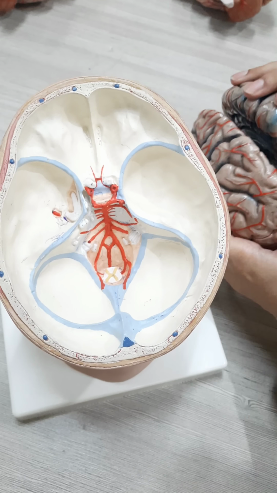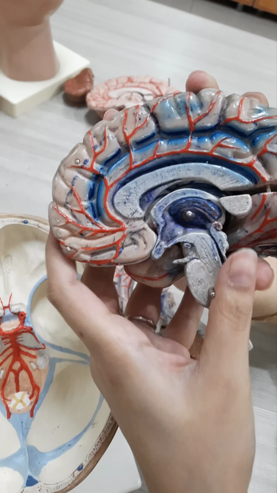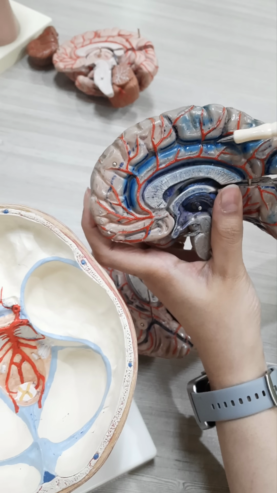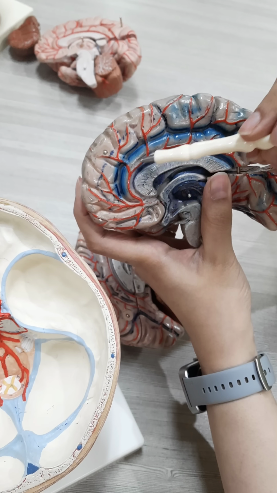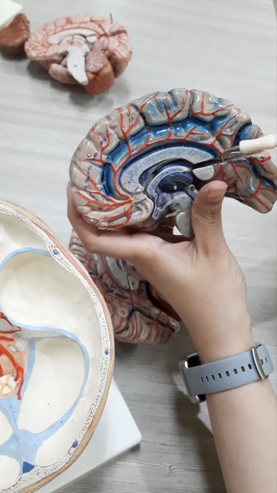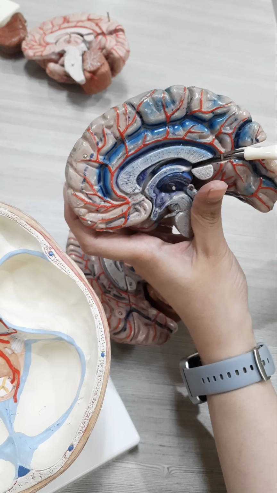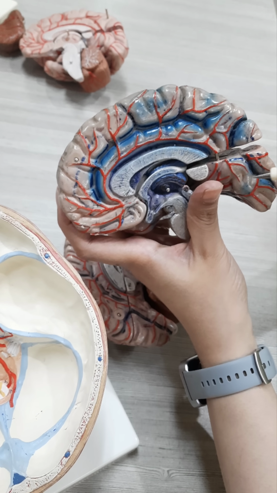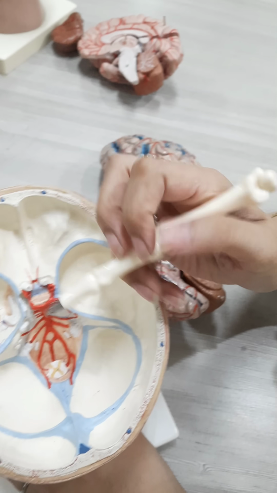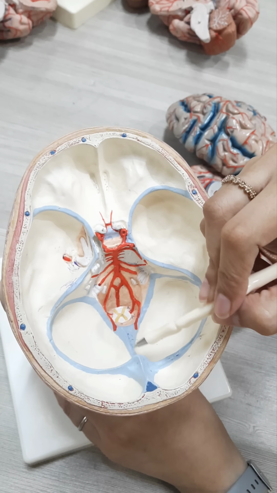The second dural venous sinus is the inferior sagittal sinus, which is roughly located in this area at the lower free margin of the falx cerebri. The inferior sagittal sinus joins the great cerebral vein and forms the straight sinus. So the straight sinus is roughly present here.